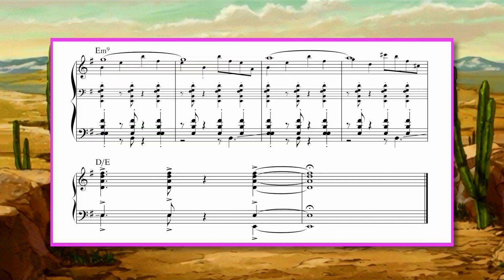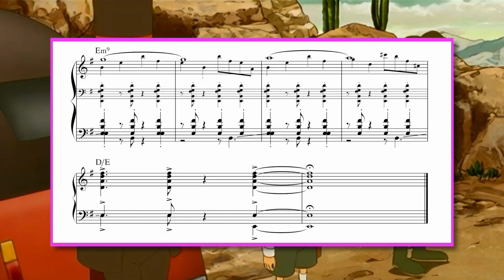Miracle Mask forgoes the soloing for a slow build-up, culminating in these great D over E chords to end the piece.